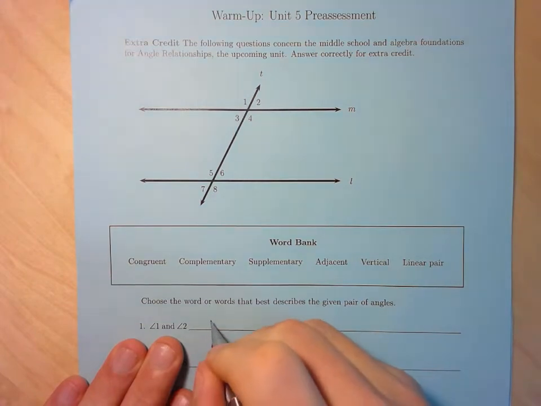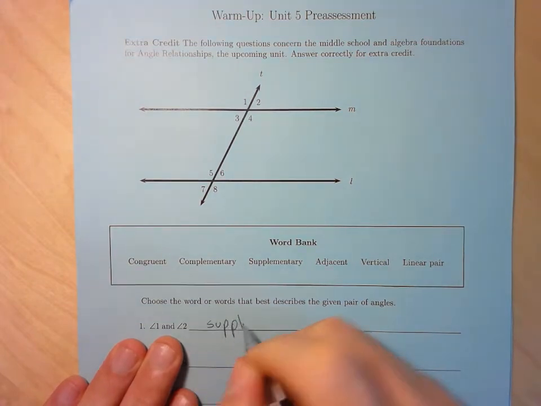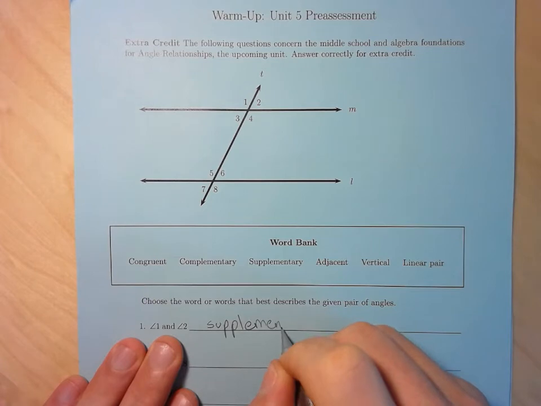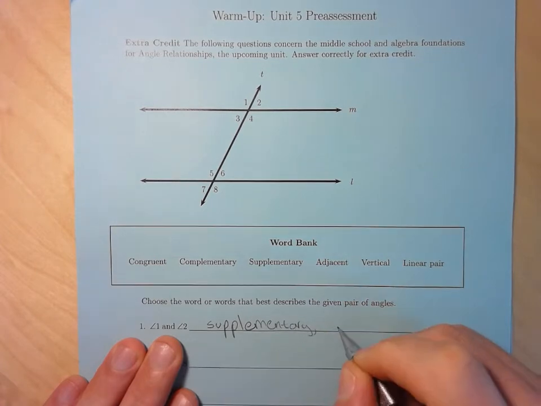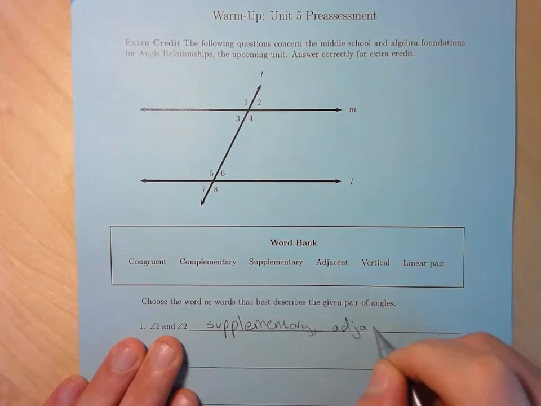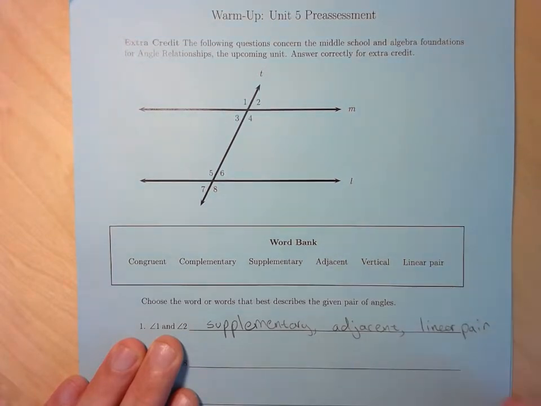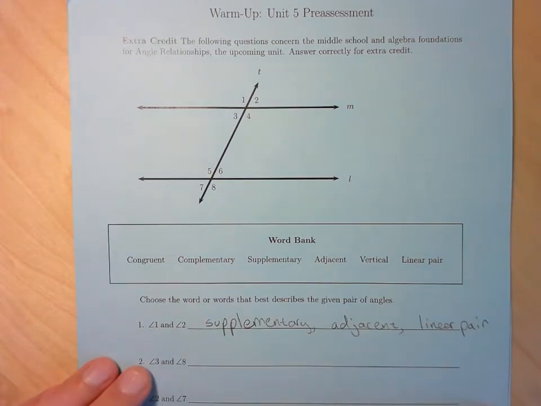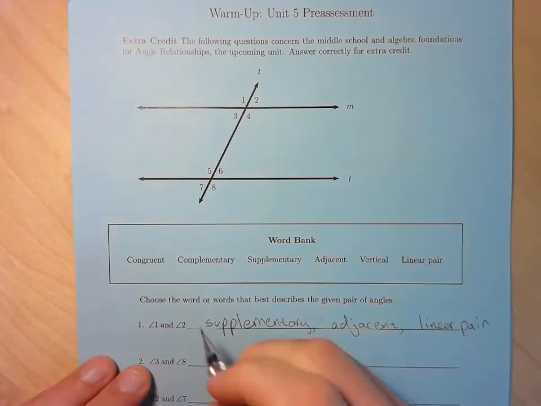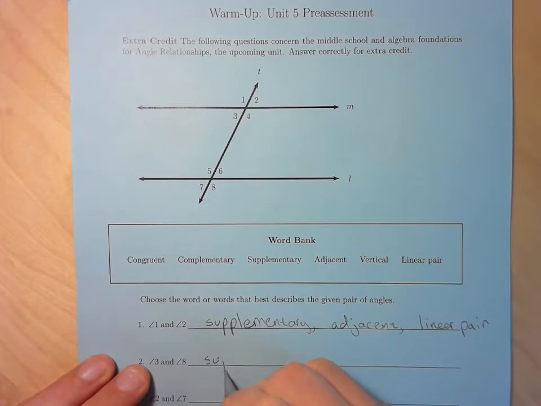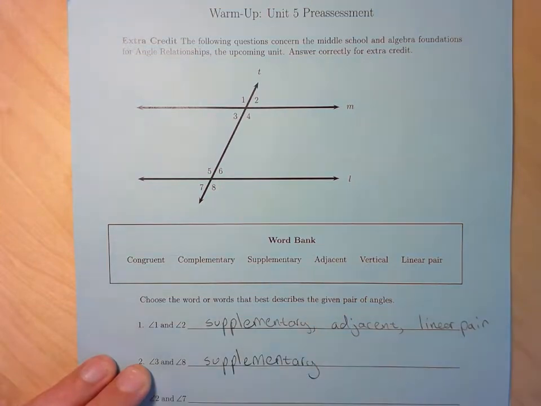You have several options here. Supplementary. Those are also adjacent angles. And they also form a linear pair. Angles 3 and 8, you could reason that those are supplementary angles. And we will talk about how we know that to be true later on in the unit.